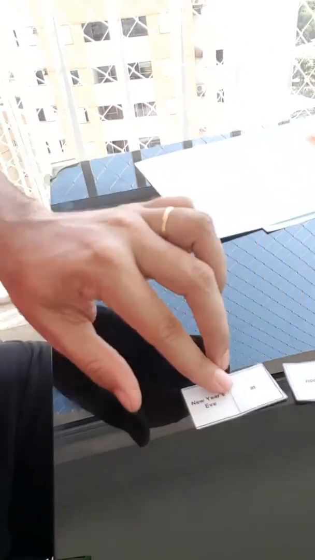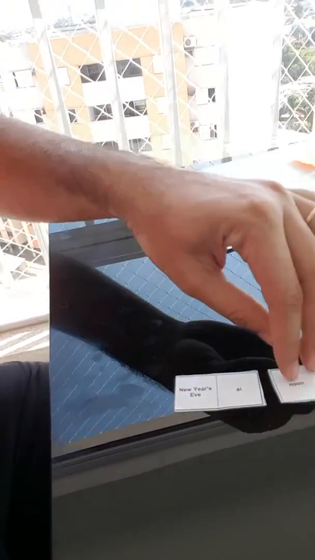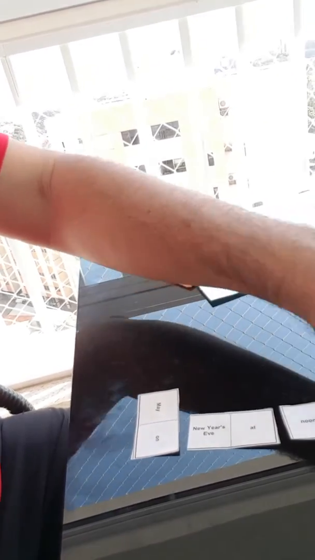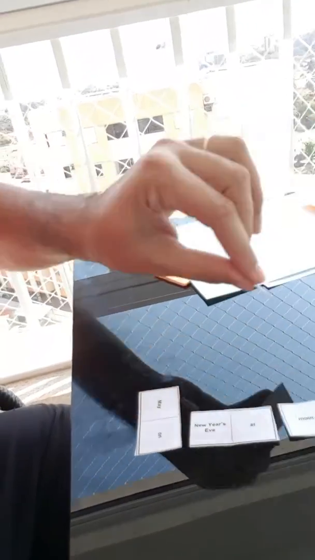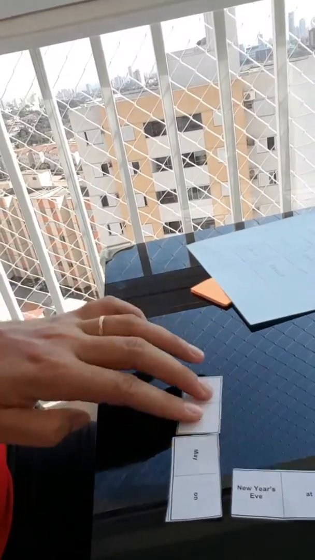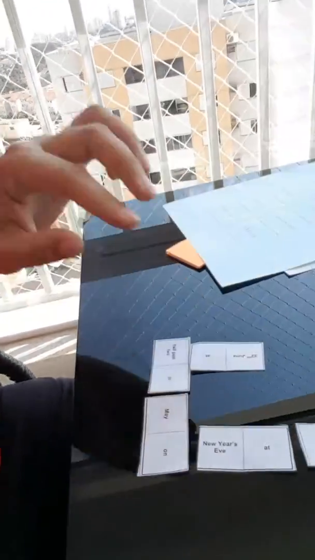I asked them to cut, so they were supposed to match here. Noon, at noon, New Year's Eve. So they have to find on and May. So they have to find in May. So in May, and then you have 2:30. So they have to find at. So you give them maybe 6, 7, 8 pieces each.